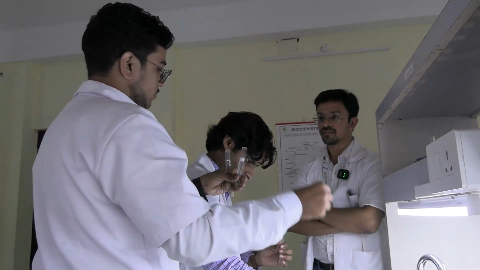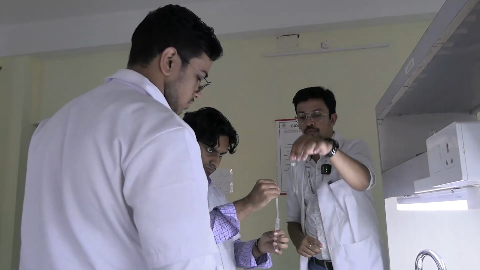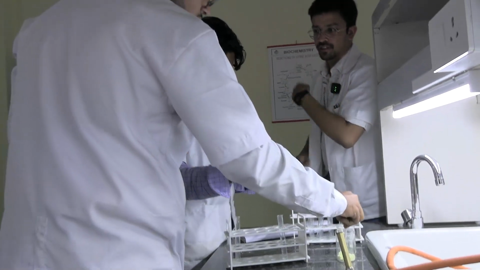It's floating. See? Surface tension. Yeah. Now keep it here. Now if you move it a little bit more, then it will sink. Okay? Now do it with this one.